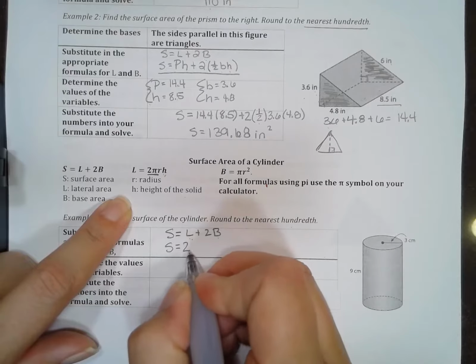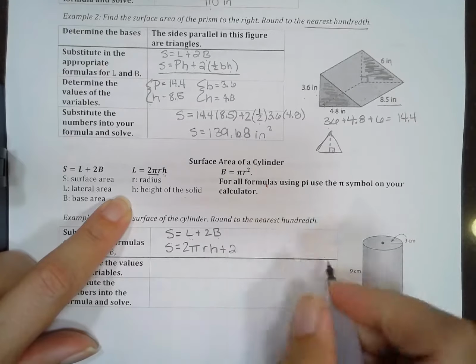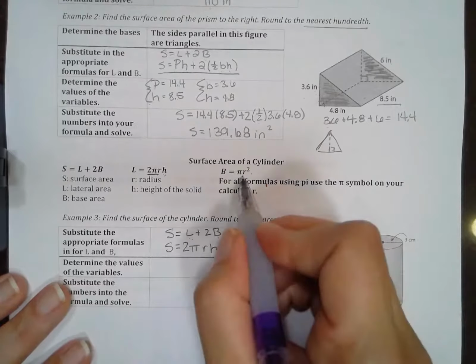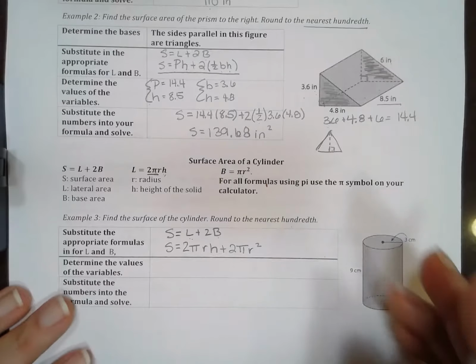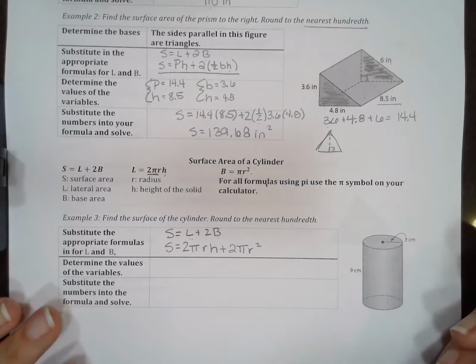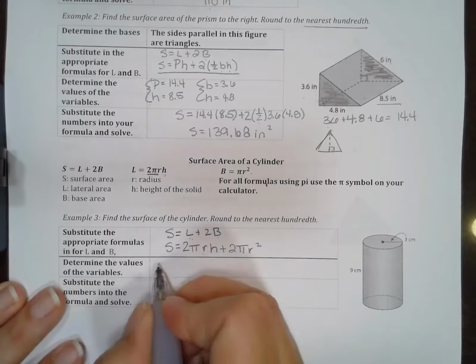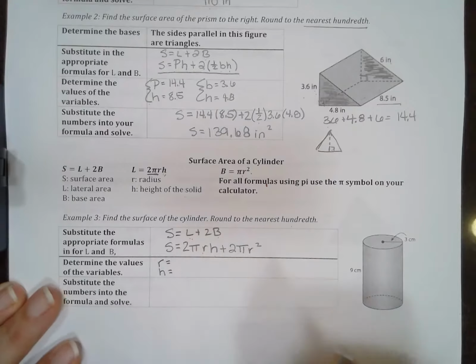So this is going to be 2 pi radius times height plus 2 times the formula for the area of a circle, and the area of a circle is pi r squared. The nice thing about cylinders is that there's a lot fewer things to identify. We need to identify the radius, and we need to identify the height of the figure.